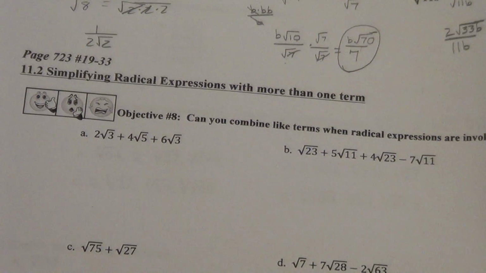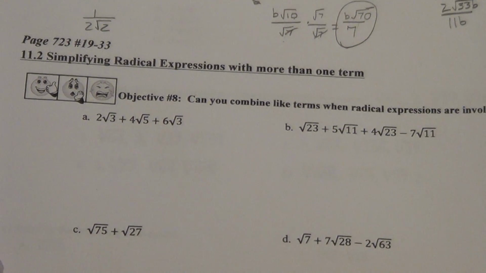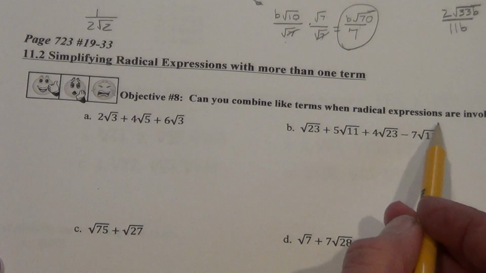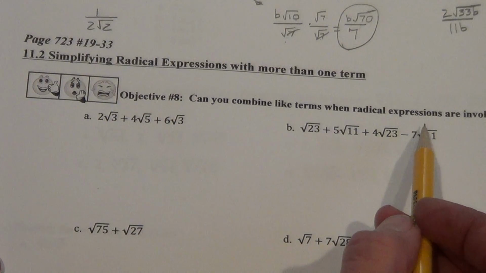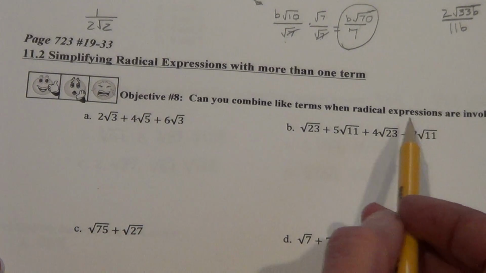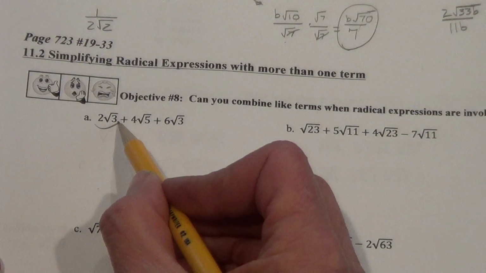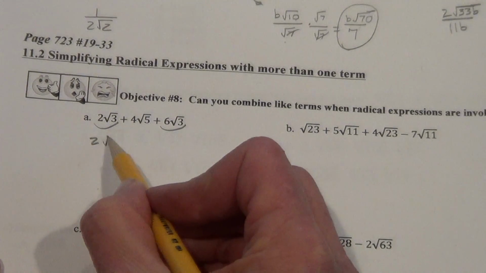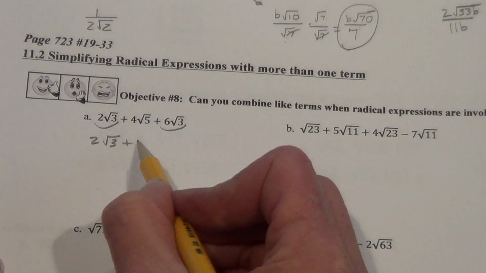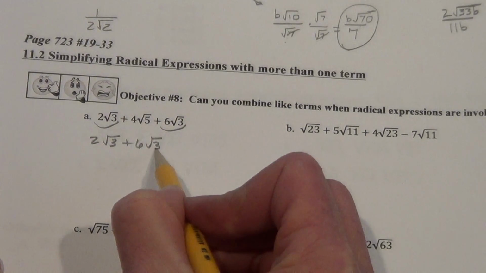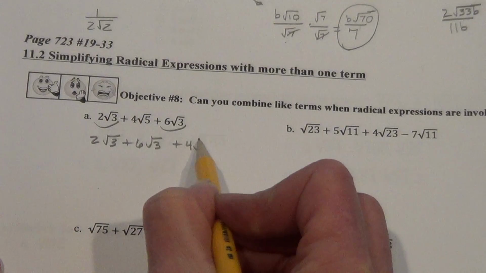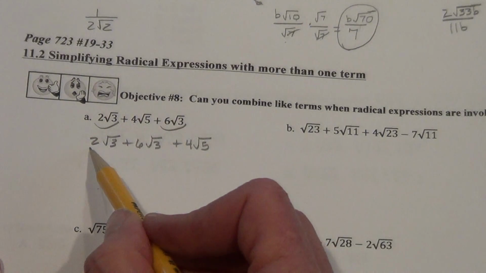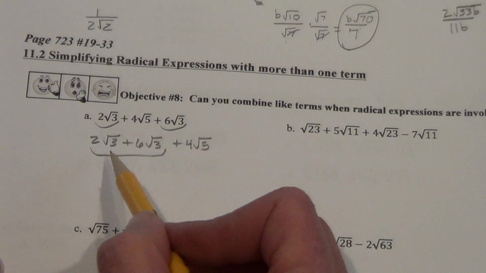Next problem. It says, can you combine like terms when radical expressions are involved? What you're looking for is that the radical is the same. So here we have 2 radical 3 and a 6 radical 3. Rewrite those using the commutative property so that they're close together. I do ask for you to do that step. On this step, you're not required to show this work, but I'm going to show it to you.